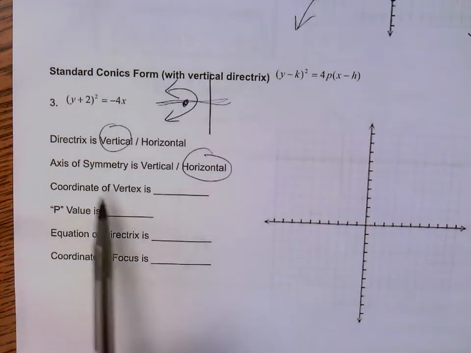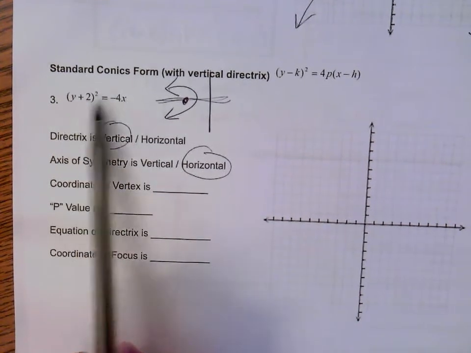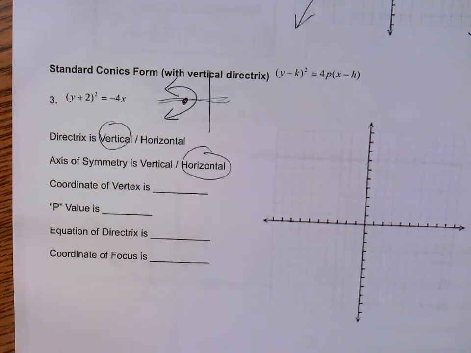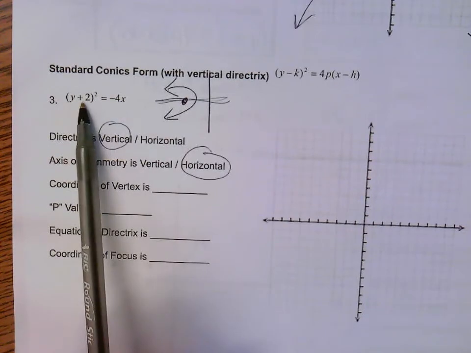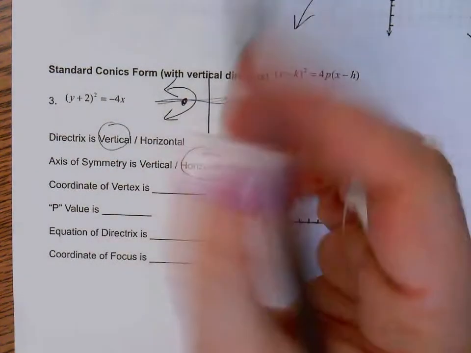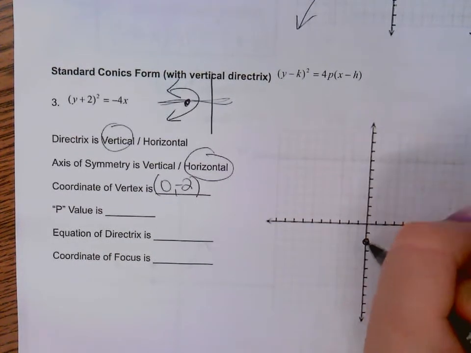Where's my vertex? X goes what and Y goes what? What'd you say your vertex is? 0, right, for X. -2 for Y. So (0, -2) is your vertex.